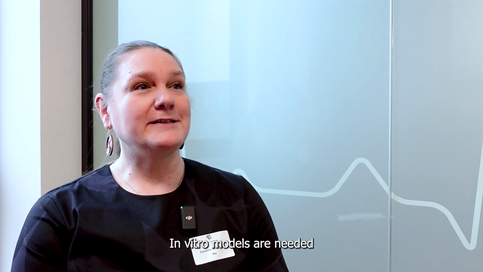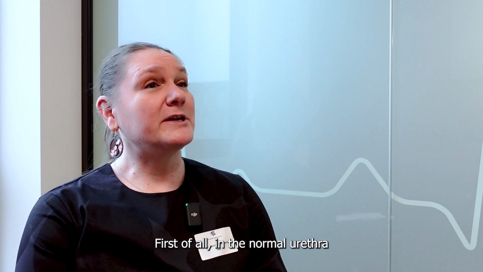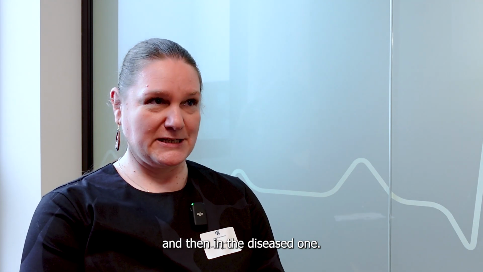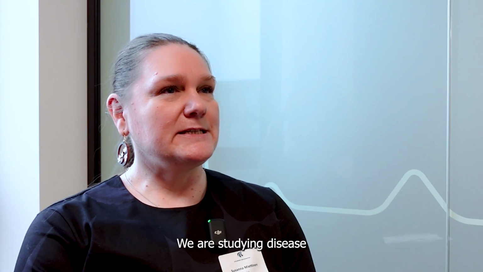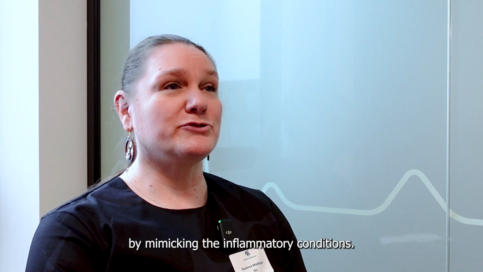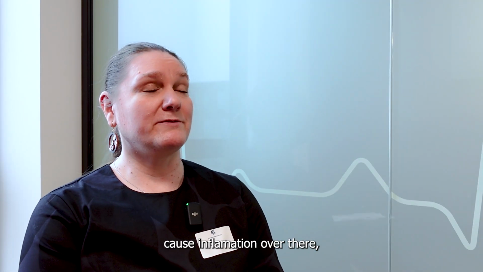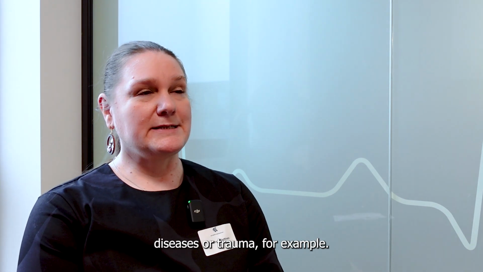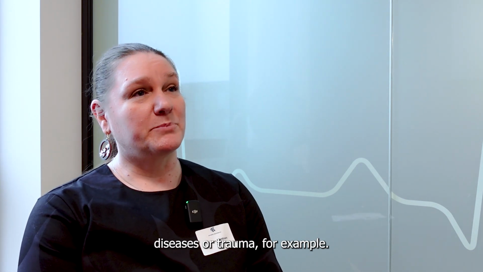In vitro models are needed because we want to study cellular interactions in the urethra, first of all in the normal urethra and then in the diseased one. We are studying diseased conditions in urethra by mimicking the inflammatory conditions, since several reasons might cause inflammation over there, diseases or trauma, for example.